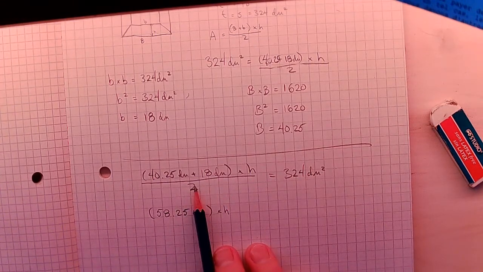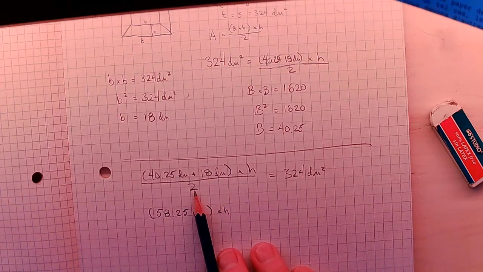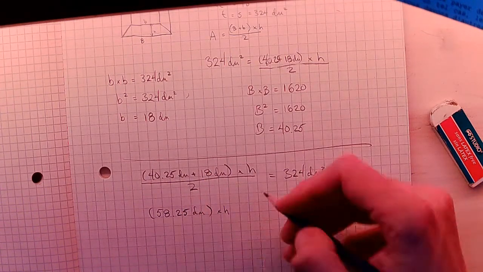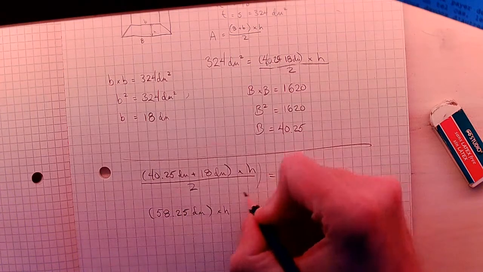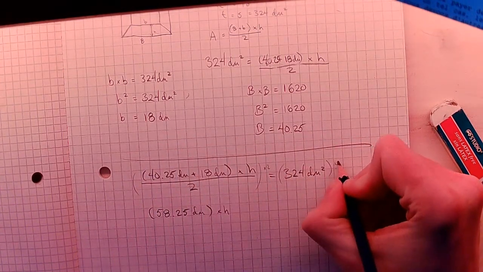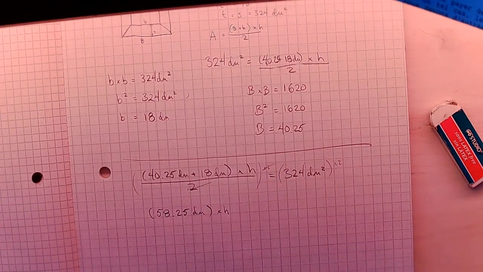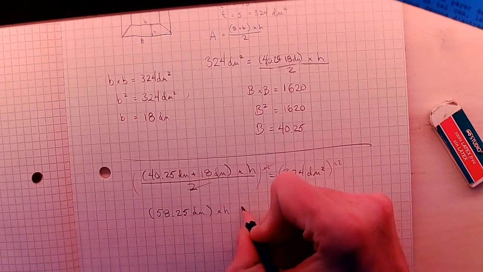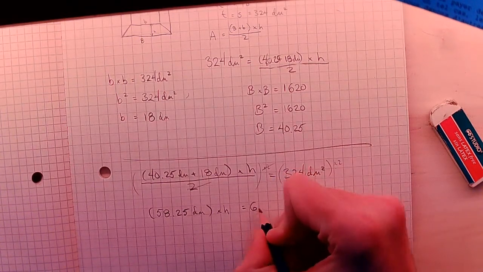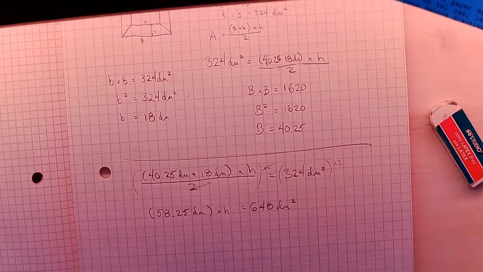And then the other thing we can do is we can multiply each side by 2 in order to get rid of this divided by 2. So if we do this whole side times 2 and this whole side times 2, we can eliminate these. And 324 decimeters squared times 2 gives us 648 decimeters squared.